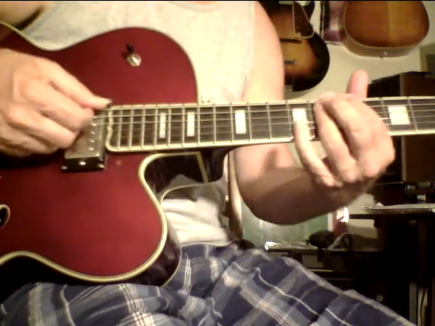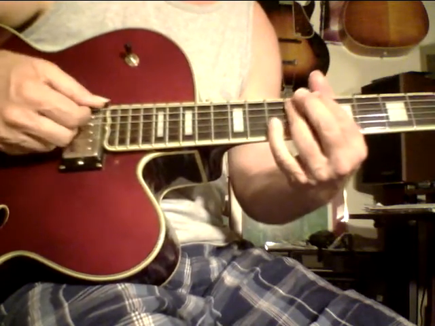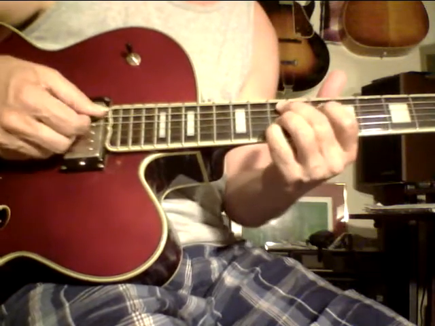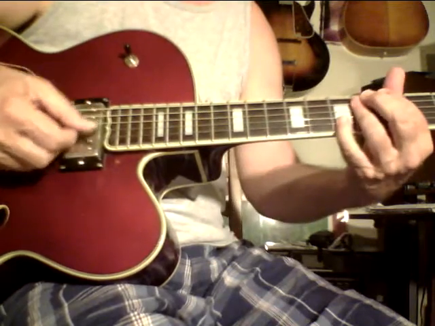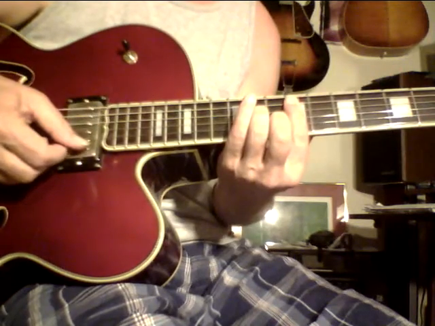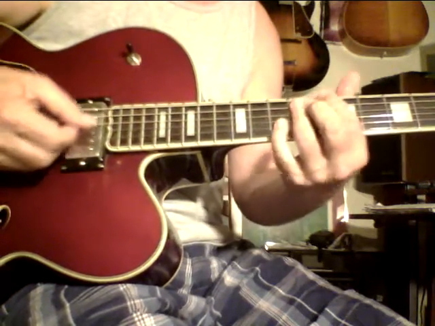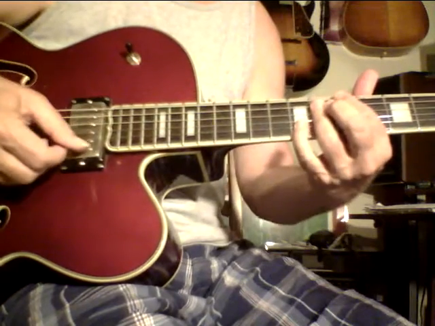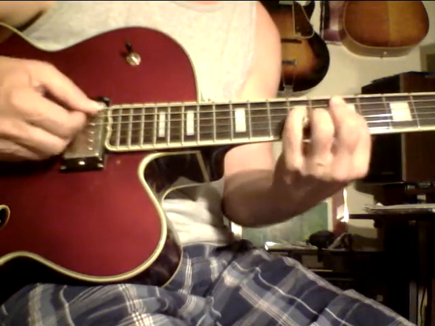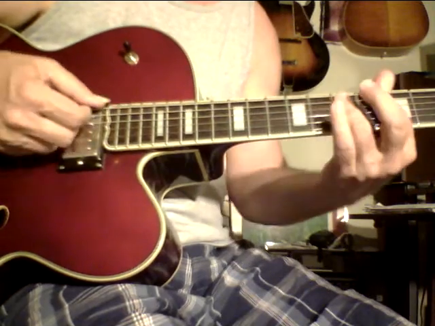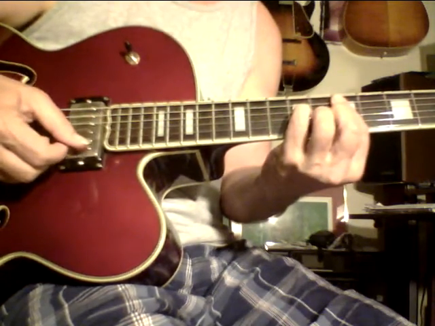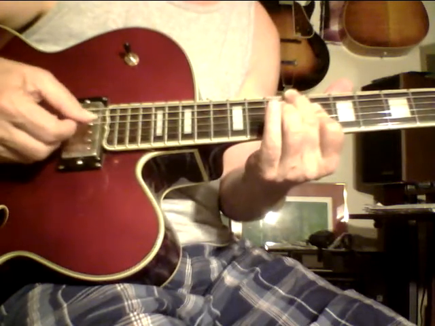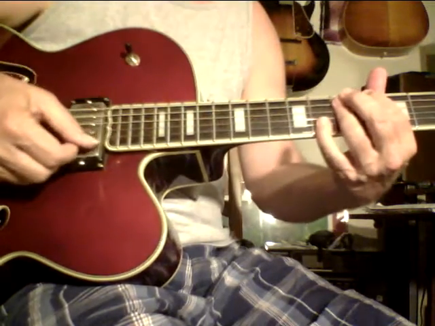Okay, so get to know the color of the major 13 flat 5. Work it with minor 9. Minor 9, major 13 flat 5. Do it with minor 7. I just got an idea. Minor, major. That adds a nice flavor, doesn't it? I want to add maybe something else. No end to what you can do.